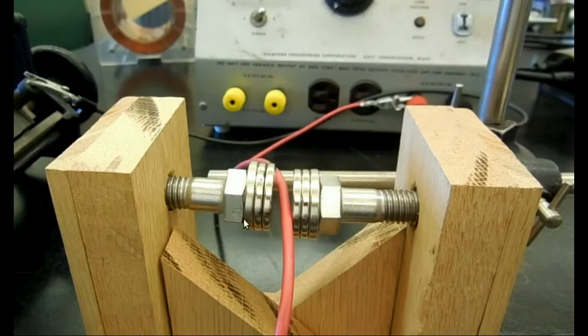As we'll see, the forces on current-carrying wires usually aren't very big. But if you use a big current and a strong magnetic field, you can see their effect. So here I've set up some rare earth magnets, and I've set it up so that the direction of the B field between the poles here is that way.